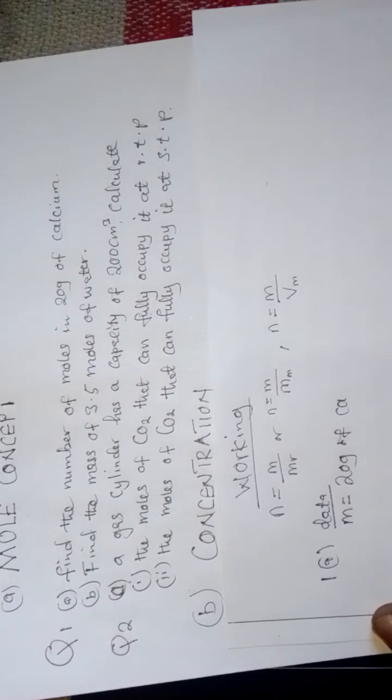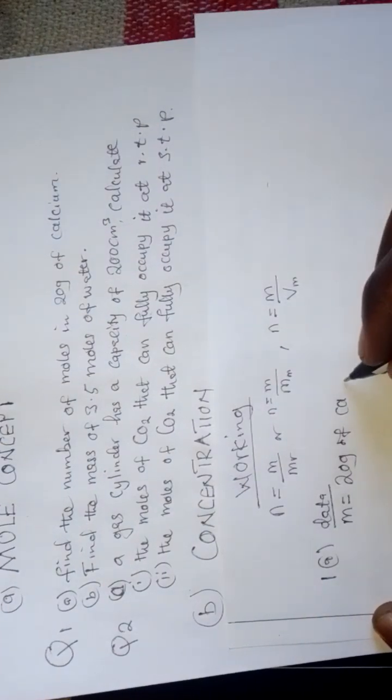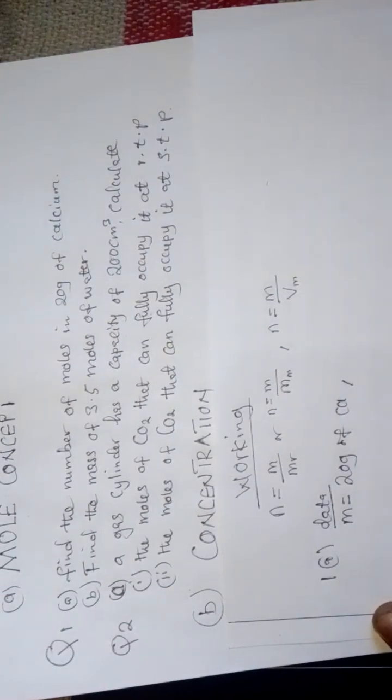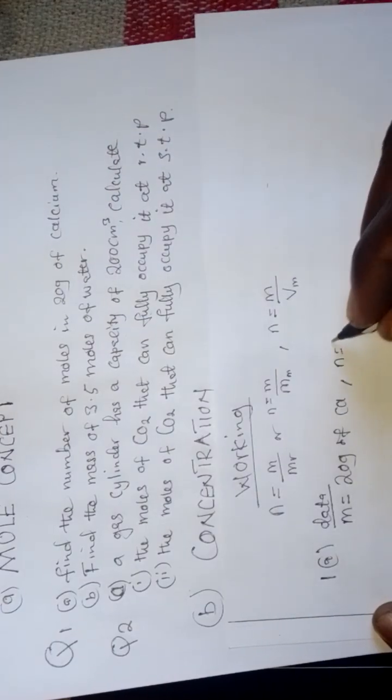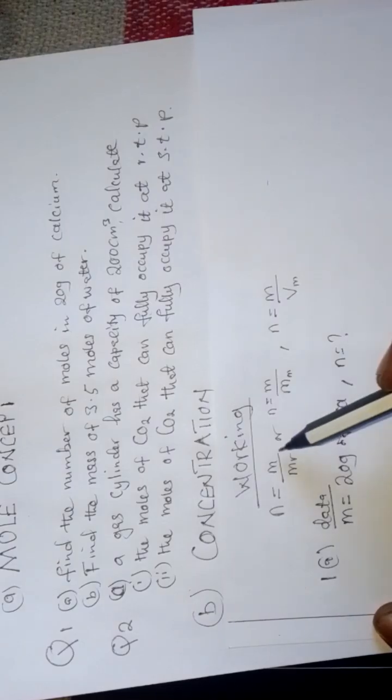Then what else? The question was find the number of moles. Number of moles we don't know. What else do we have? Volume. Do we have volume in our question? We don't have volume. So the formula that you can use here is this one. We need to find the mass of calcium.